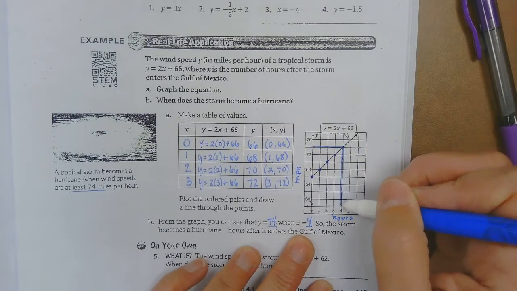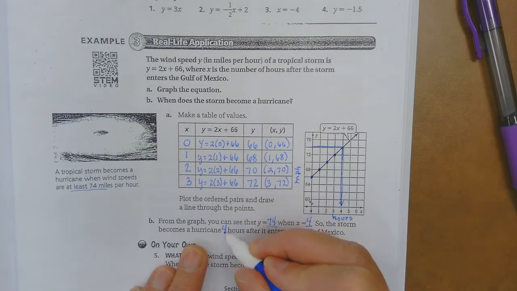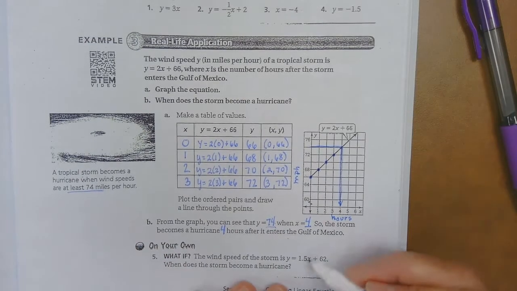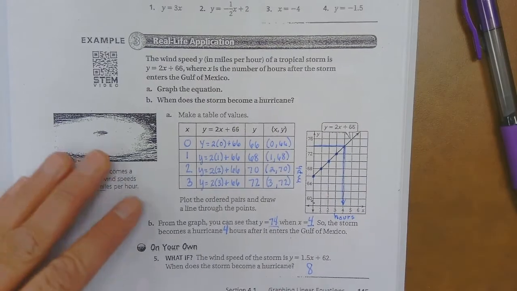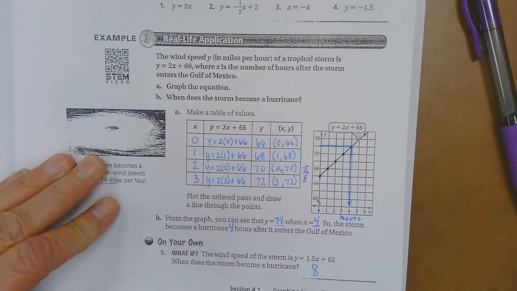Again, I just kind of went across here, and I kind of went like that. And it becomes a hurricane after 4 hours. Okay, if you would like to go ahead and try this one, you can on the next page. The answer to this is actually 8 hours if you want to try that one on your own.